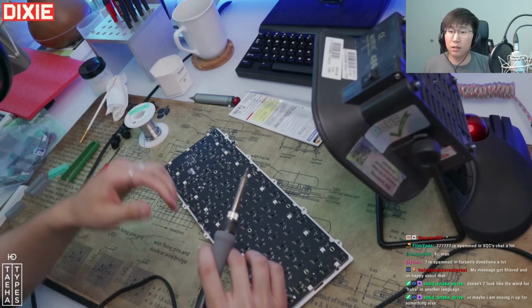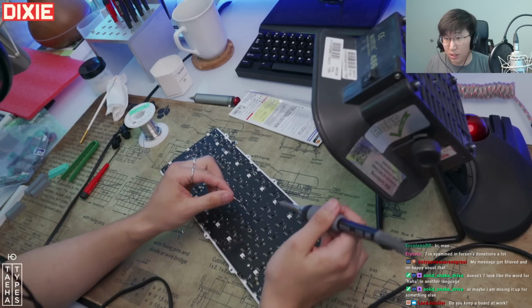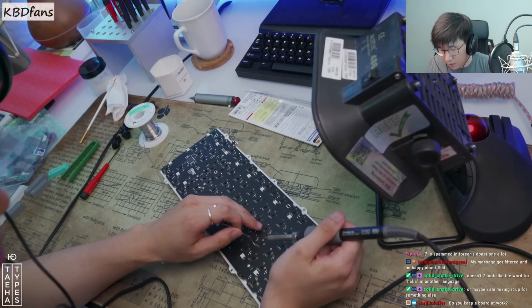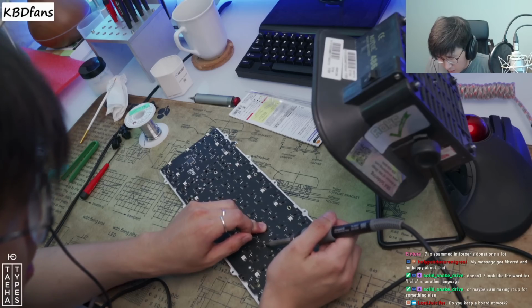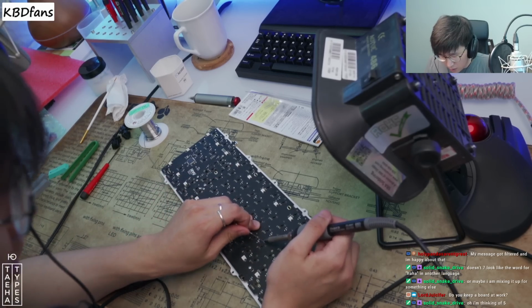Doesn't 7 look like the word for haha in another language? Oh. Do I keep a board at work? Yes, I cycle through all my boards. I don't have like a dedicated work board or anything.